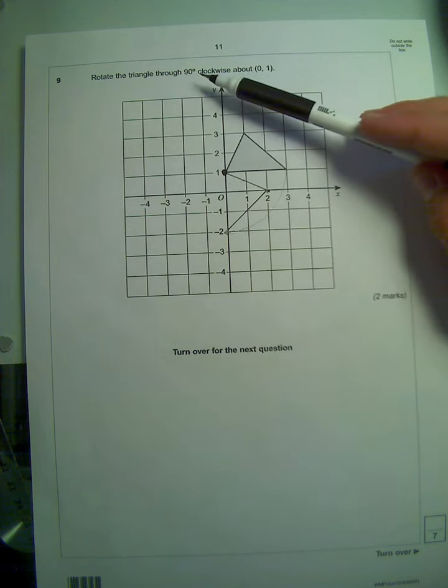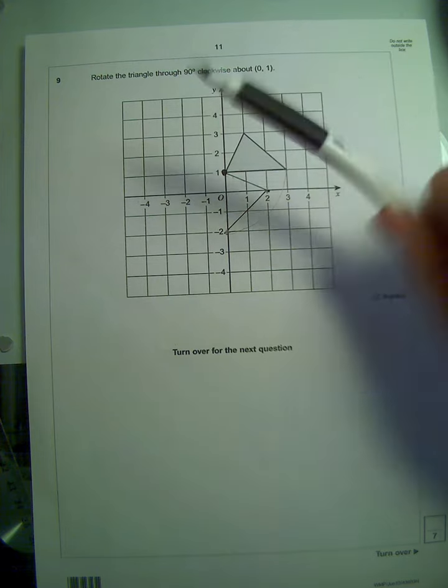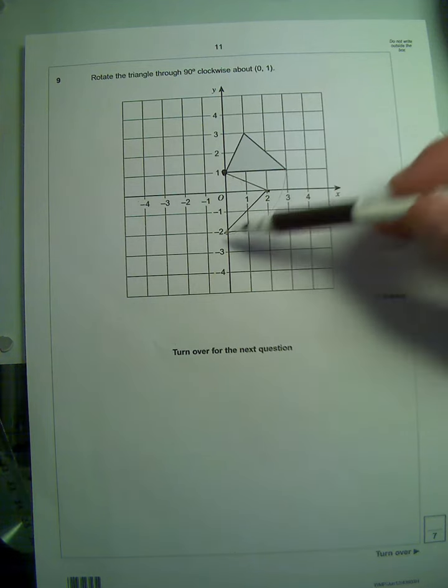Now these exam questions are quite often 90 degrees, and because the graph axes are at 90 degrees to each other, that means that everything should land up on an exact point. And if you've got the right kind of brain, you can just visualize exactly where those points are all going to end up if you turn them through 90 degrees.